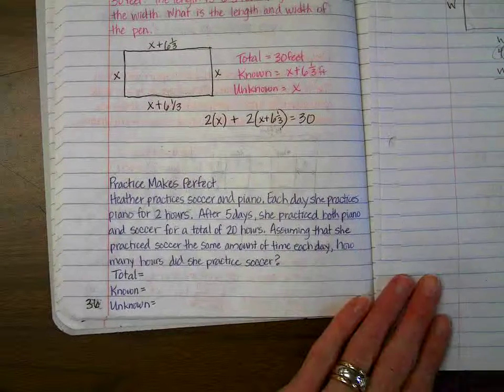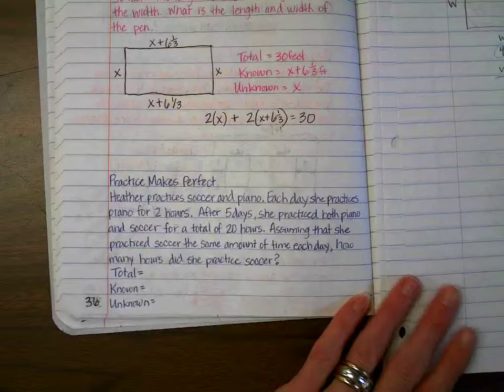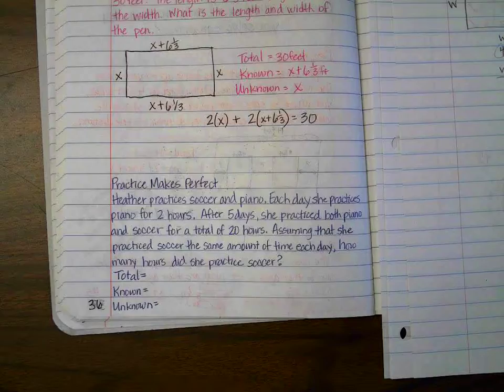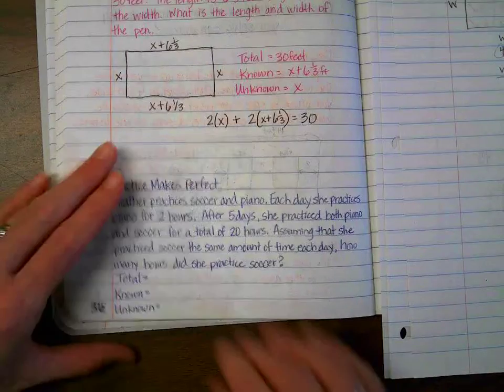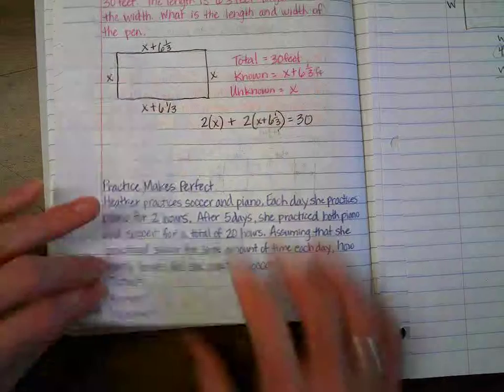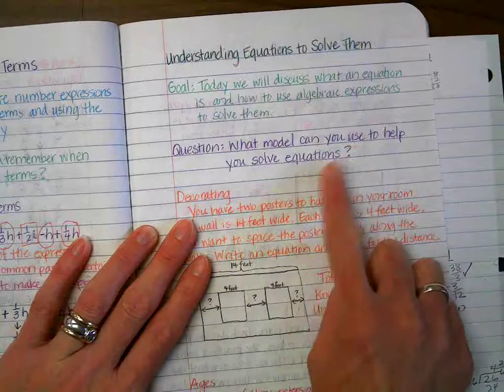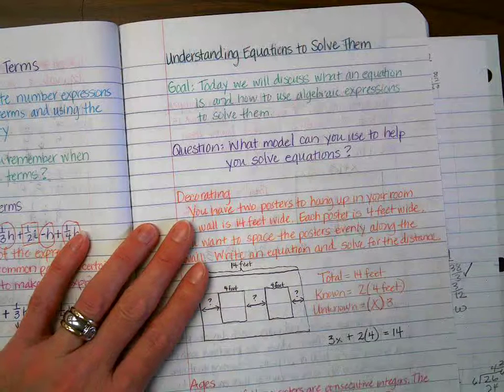You have one more problem, okay, and it's called practice makes perfect. You need to do this problem for your homework tonight. I'm not going to help you at all. I want to see what you can do. All right? So back to our question really quickly. I'll give you a couple more seconds so that you can take a look at that last problem.